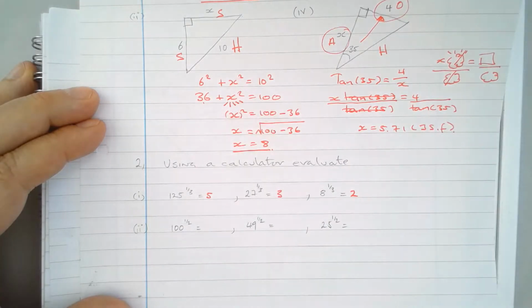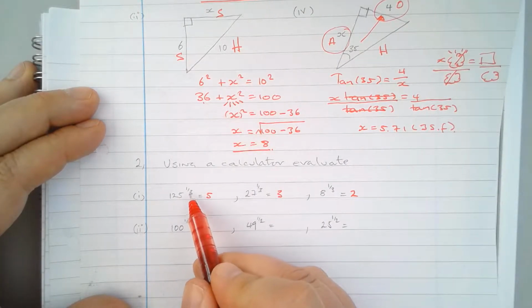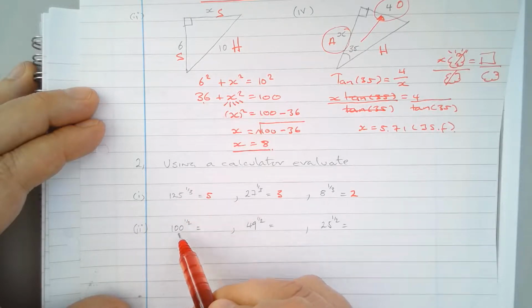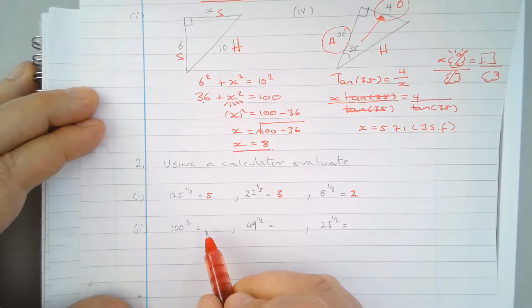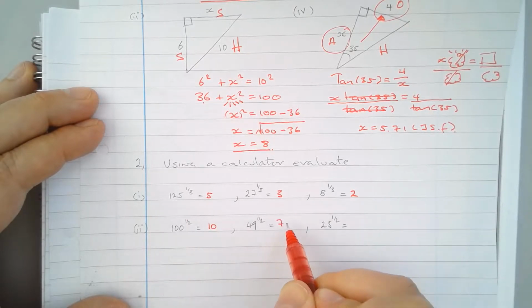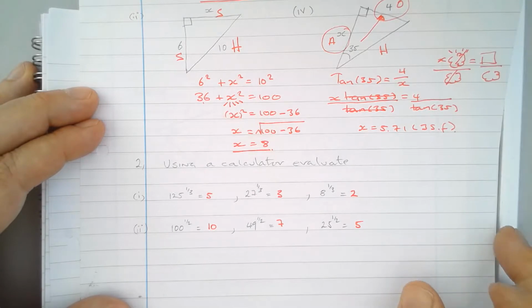So happy days. Okay, so if cube rooting is the same as the power of a third, what possibly could be 100 to the power half? Maybe that's square rooting. And so it is.